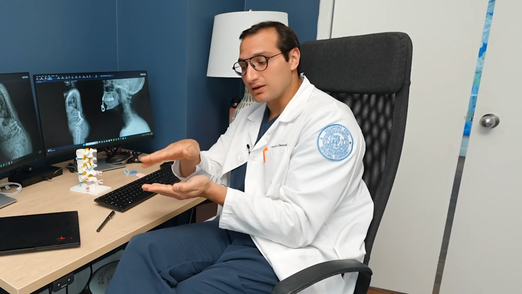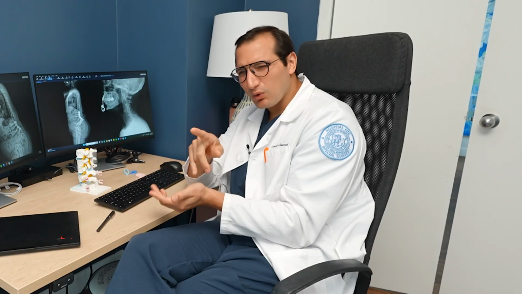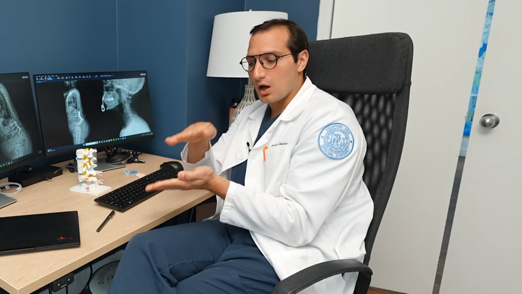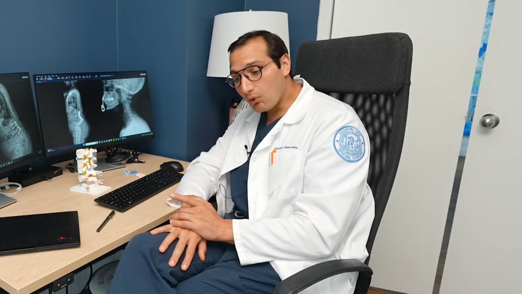It's really bad to fuse somebody, even at 1 or 2 levels, in a very unnatural flat position. We believe that that is a very big contributor to what we call adjacent segment disease. And it's very important that if you're thinking about undergoing a revision spine surgery for adjacent segment disease, your surgeon is considering the position of the prior fusion.